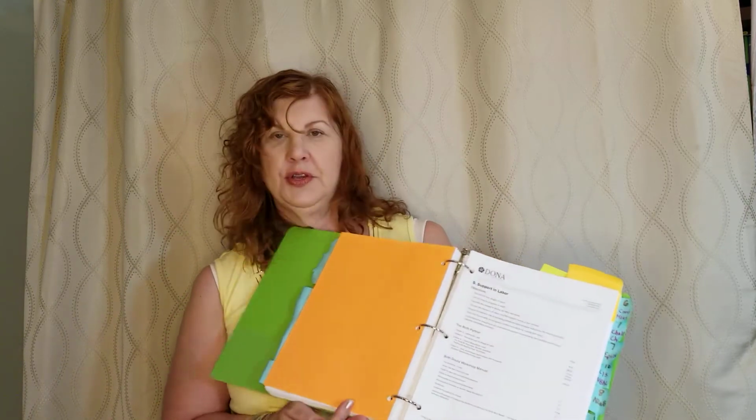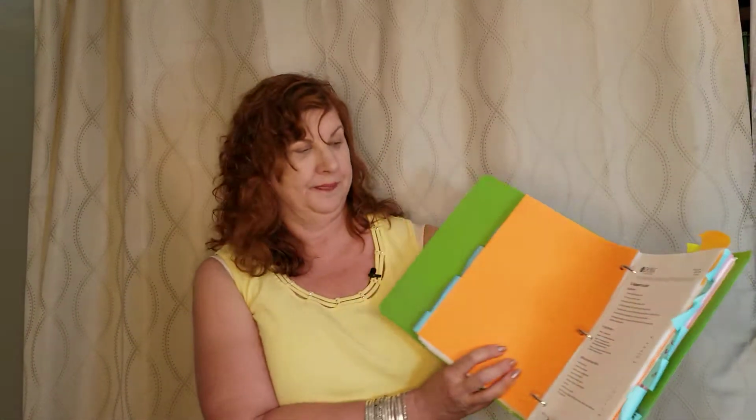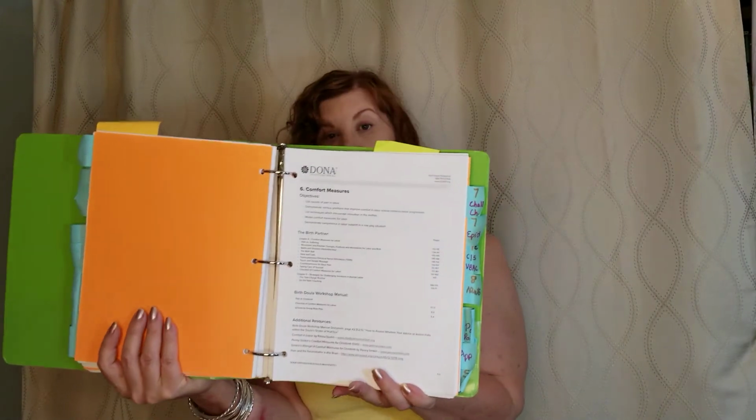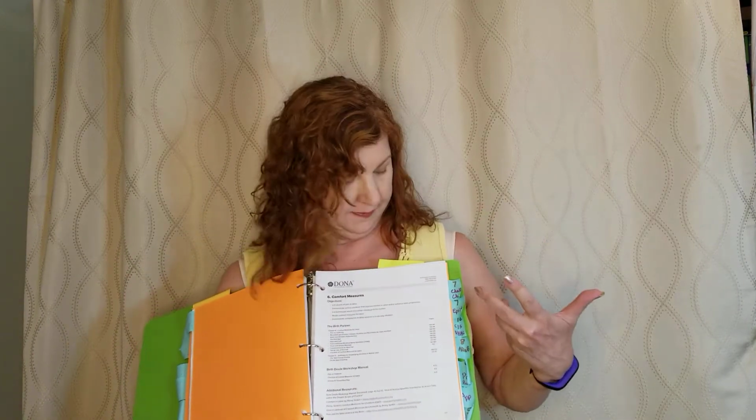The next 2 sections are really easy. The first one is called Support During Labor. This is section 5. So this starts there with the donor handout that says Support During Labor, with their header. The next section after that is section 6, which is called Comfort Measures. Once again, this one starts with the donor header that says Comfort Measures on it. And section 6 is once again one big chunk.